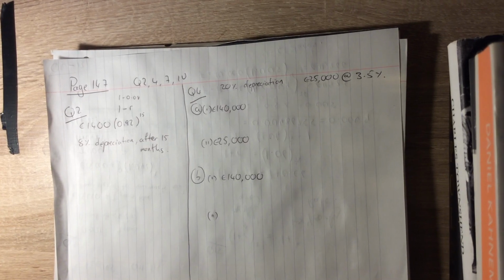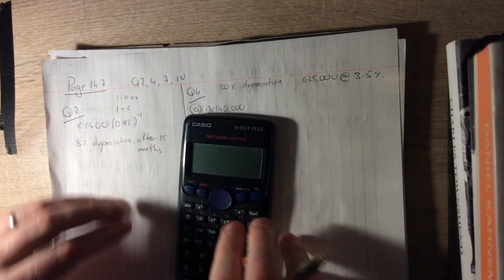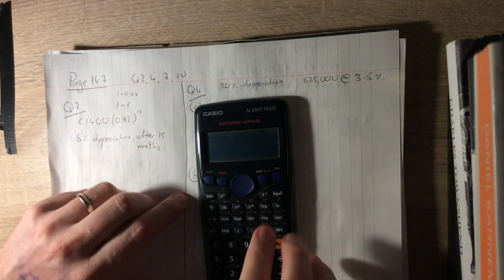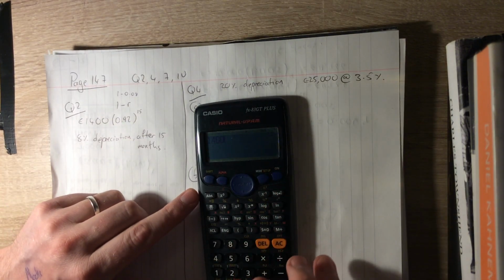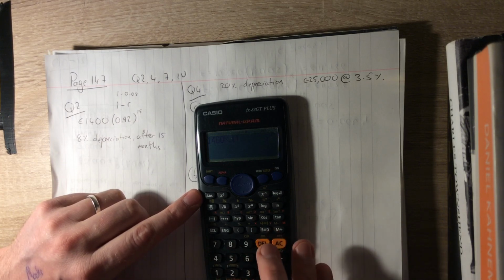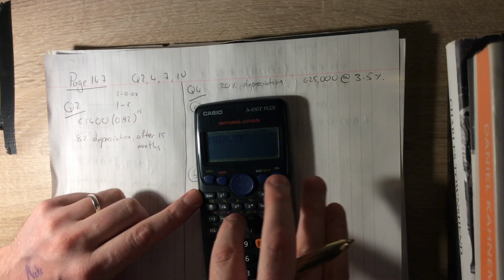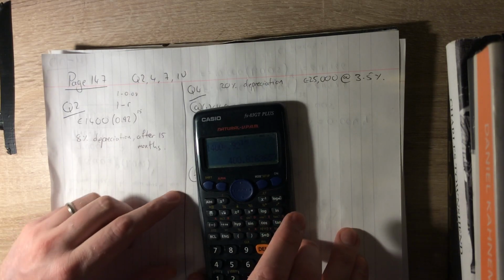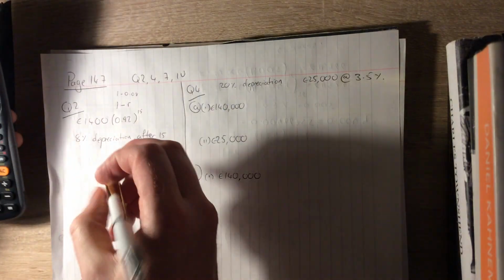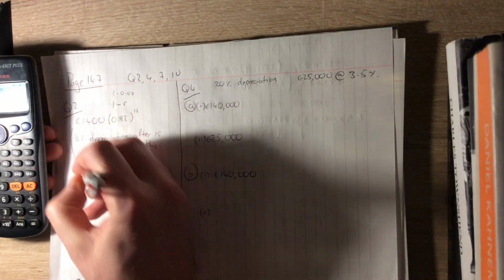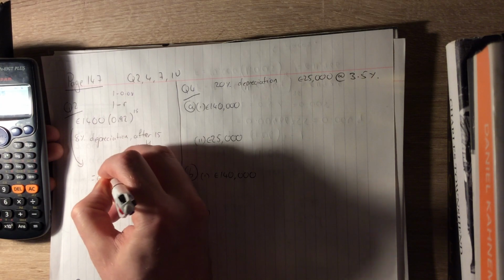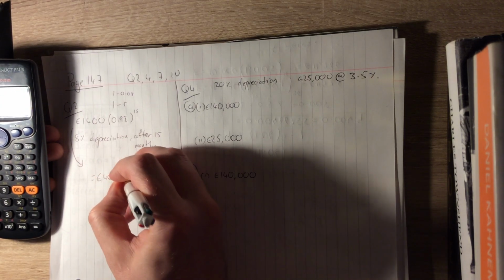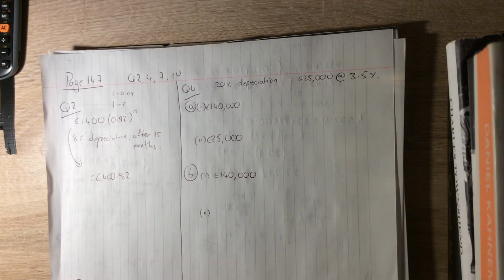Sorry, my calculator over here. So the answer there, the question 2, is just going to be 1400 times 0.92 to the power of 15. Okay, so €400. After 15 months, this is going to have a value of €400 and 82 cents. So that's depreciation, and that's how we tend to look at it. It's called reducing balance depreciation.